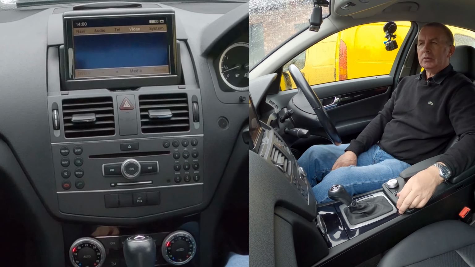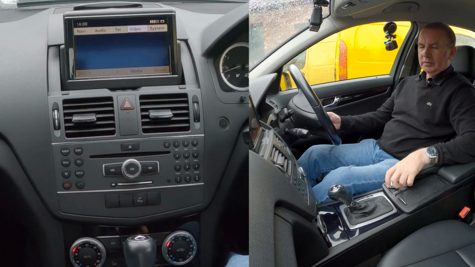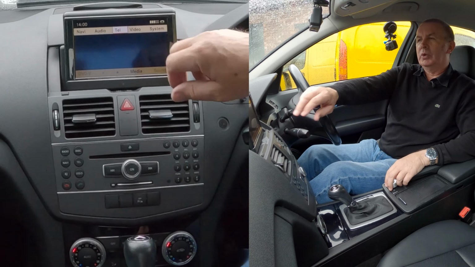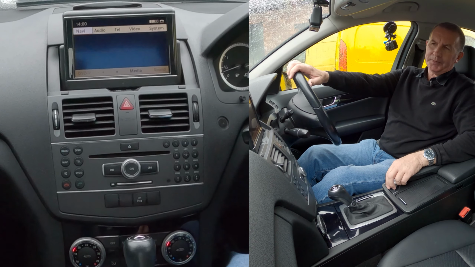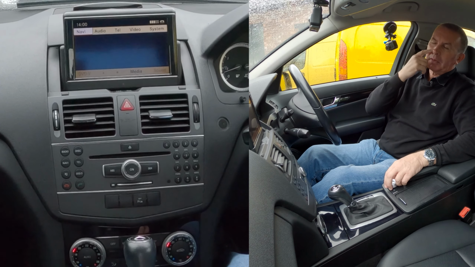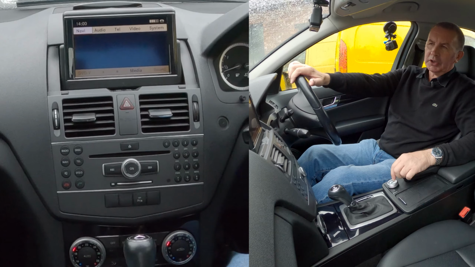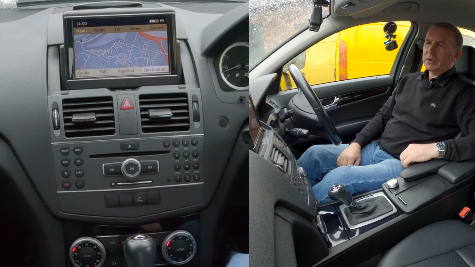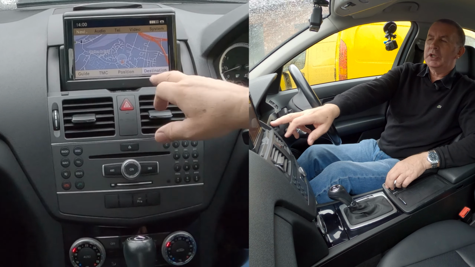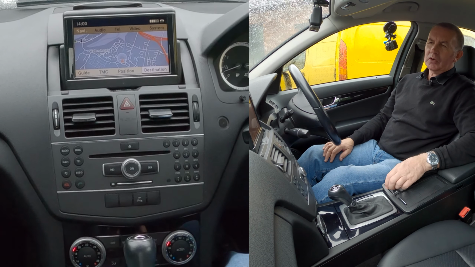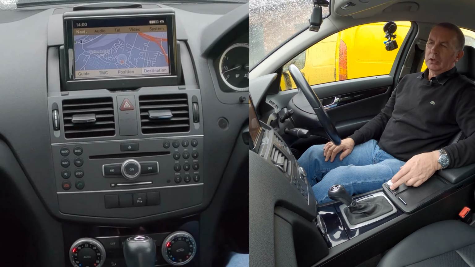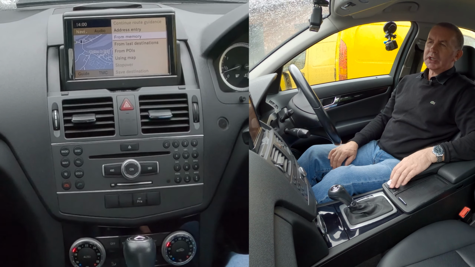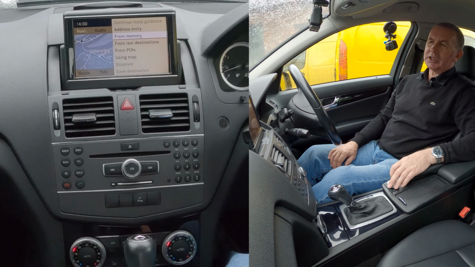But if for any reason you were using the selector, if you push the selector forward, it highlights the top menu across to Navi. Select Navi by pressing the selector in, and there you've got destination at the bottom there, and it's already on destination. So click to select destination, and then you've got address entry, from memory, from last destinations.